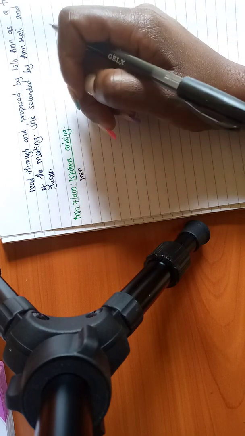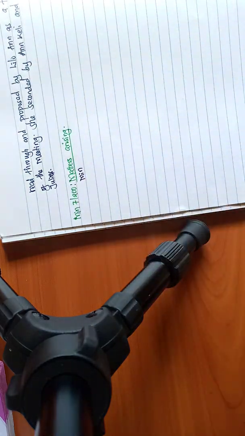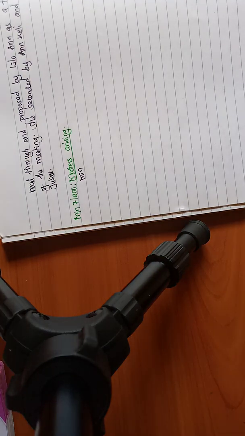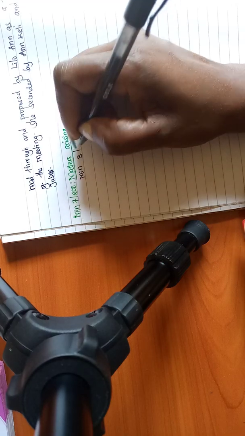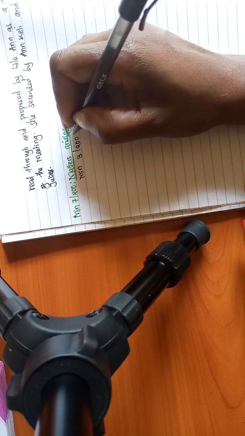Again, we said that these are matters which are brought forward from the previous meeting and which need to be clarified. So we bring forward a matter from the previous meetings or minutes.